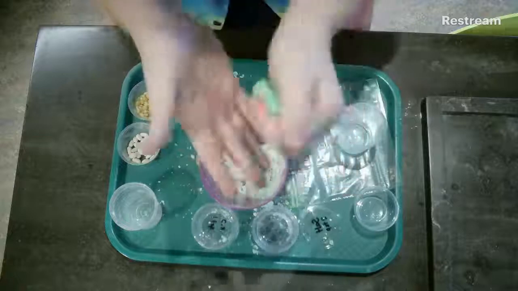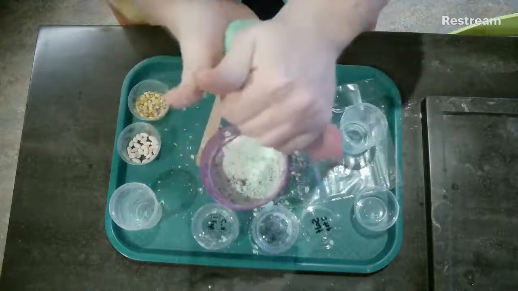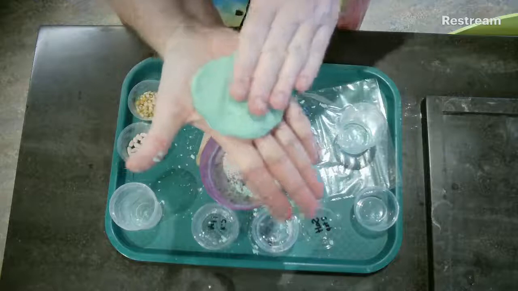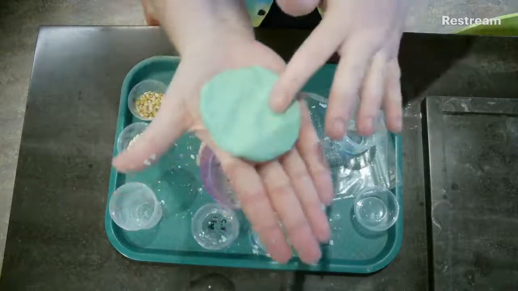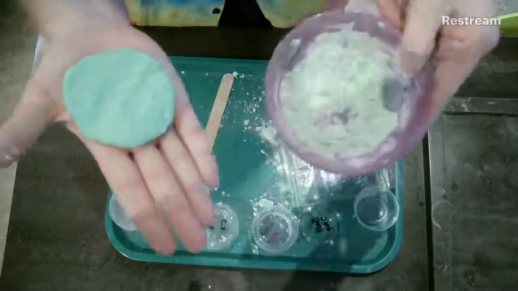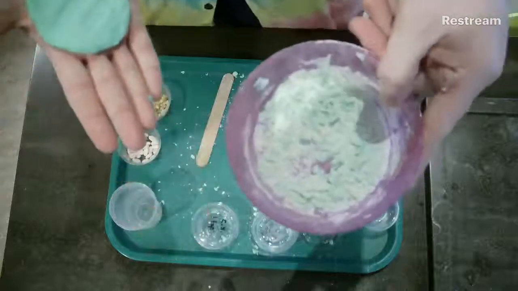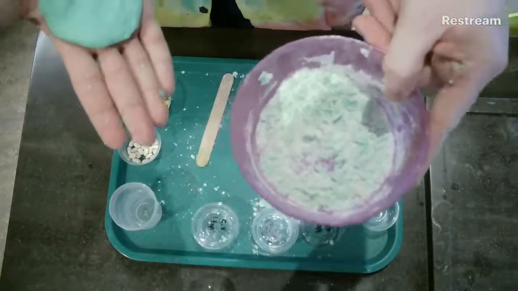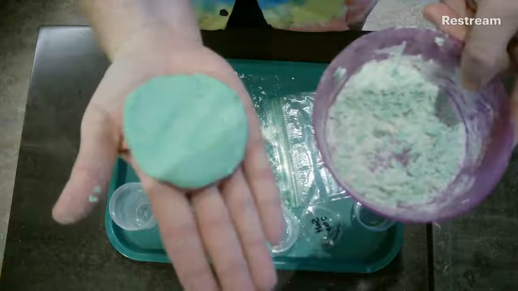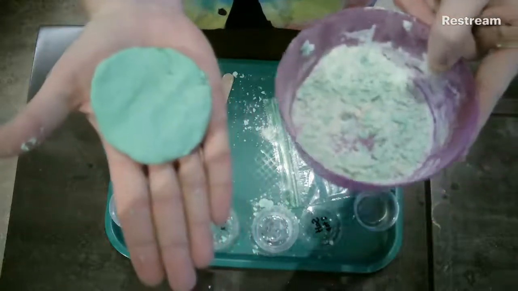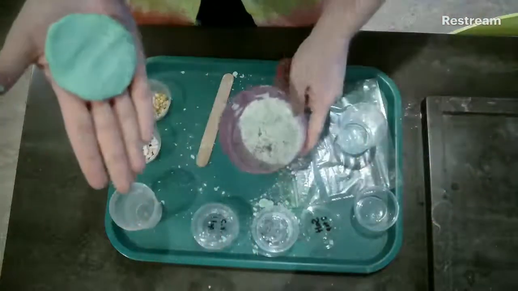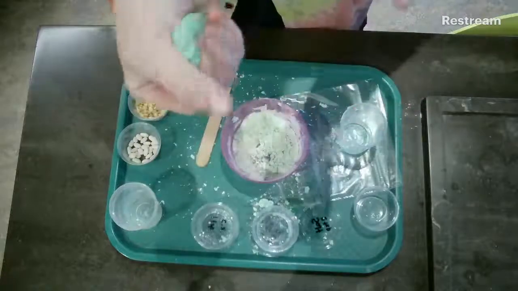Take a look at the color of your dough. Is it the same or different as when you began making it? The color of the flour here in my bowl compared to the color of the dough in my hand is a little bit different. How neat is that?